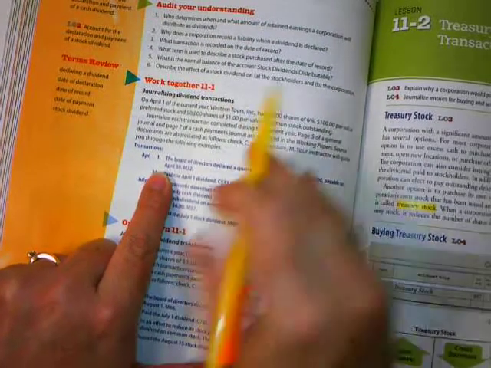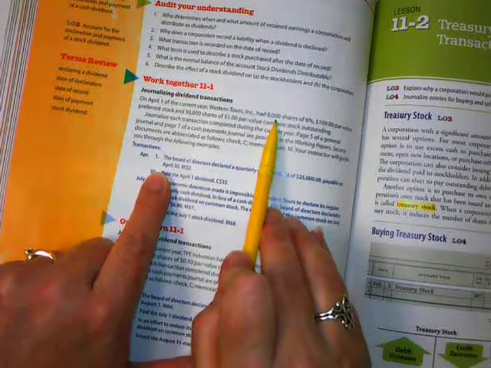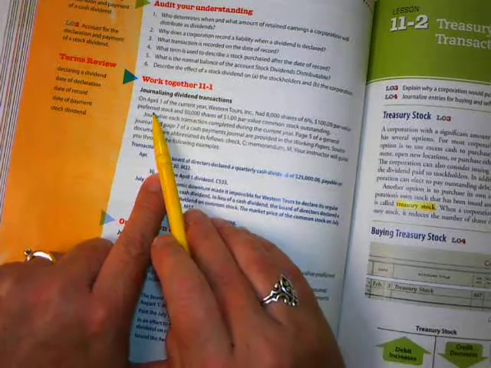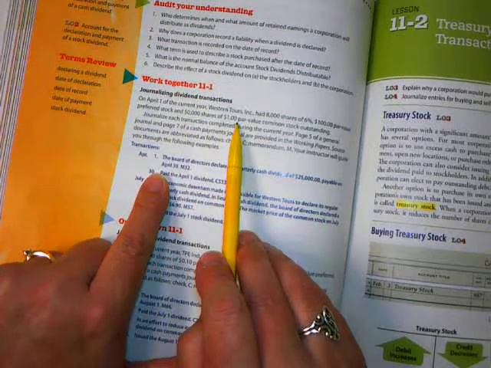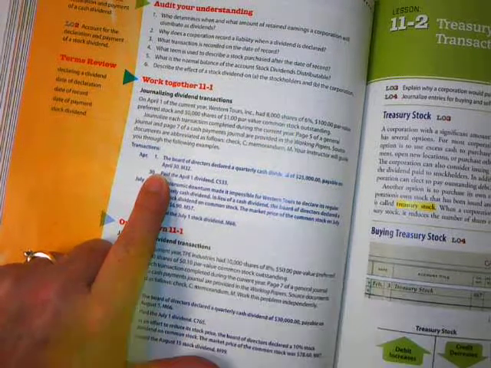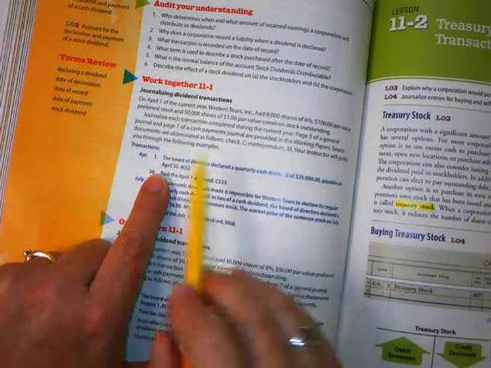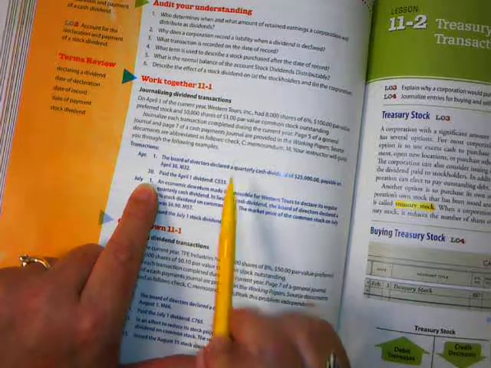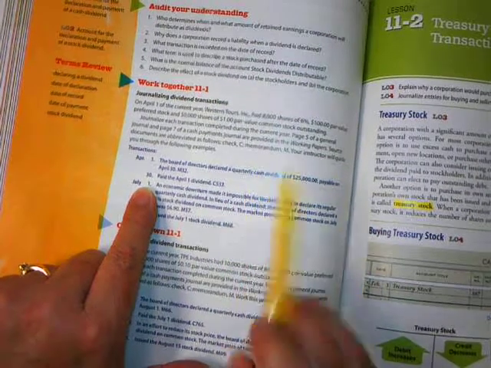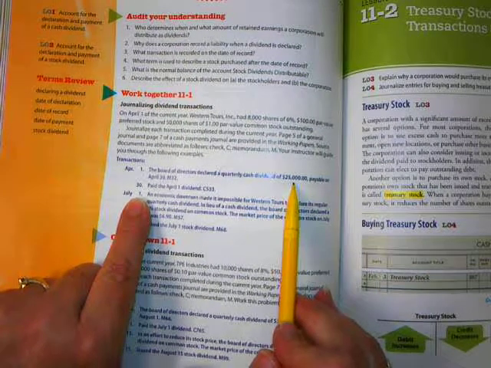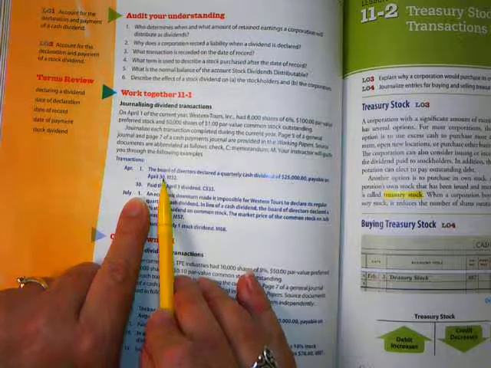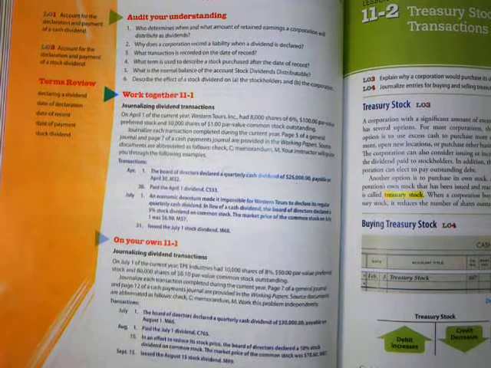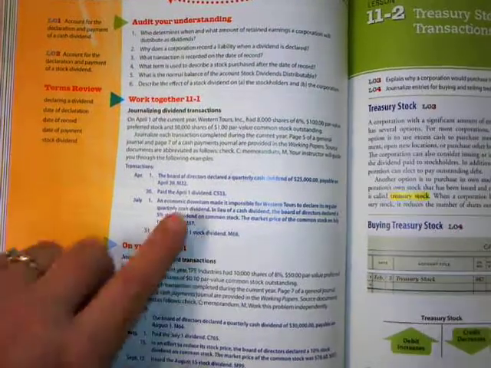it gives us information up here about our shares. We have 8,000 shares of 6%, 100 par value preferred stock, and 50,000 shares of $1 par value common stock. Okay, so we'll need some of those numbers. And then on April 1st, the board of directors declared a quarterly, pay attention to that word, cash dividend of $25,000 payable on April 30th. Okay, so then you can see on April 30th, we're paying it. Okay, so that's the first transaction we're going to figure out.